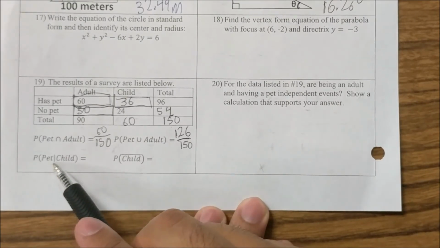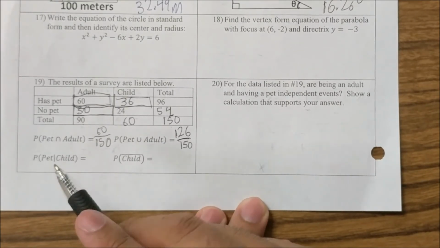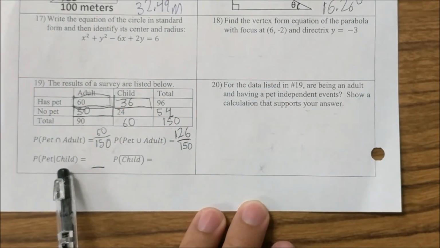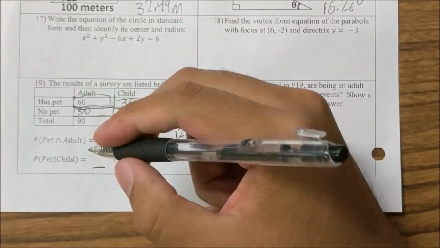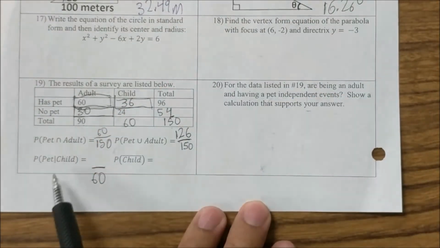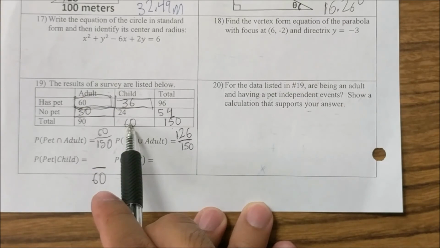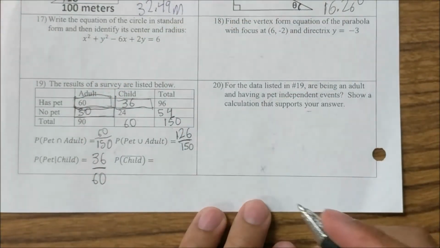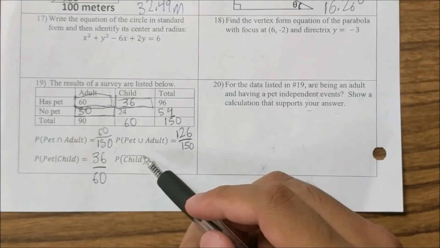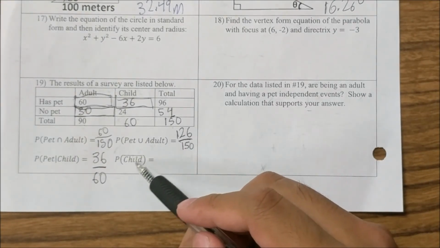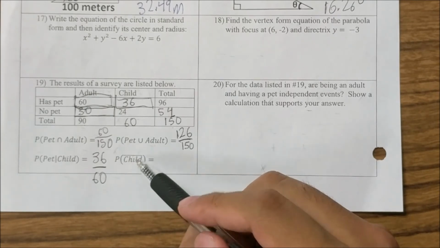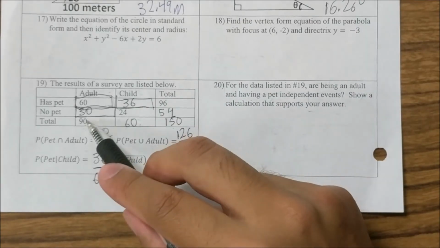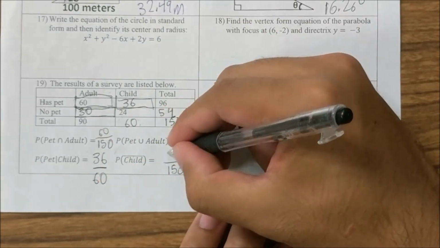Okay, pet given child. This time our denominator changes because I'm telling you, you can only look at the children. So there's only 60 to choose from. Of the 60 children, how many have pets? 36. And this symbol means the complement, meaning everything except children. I've got 150 total people. How many are not children? There's 90 people who are not children, the 90 adults.